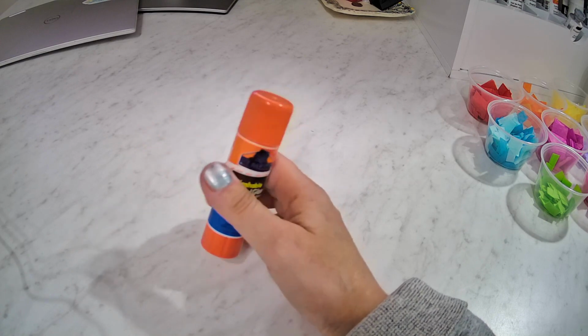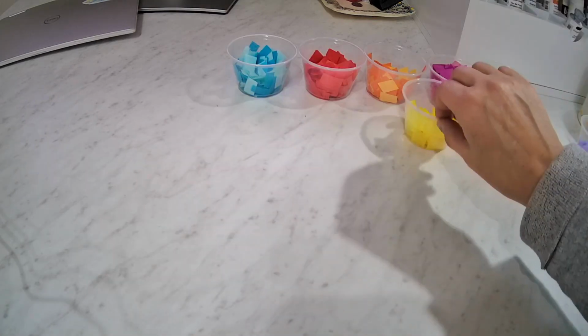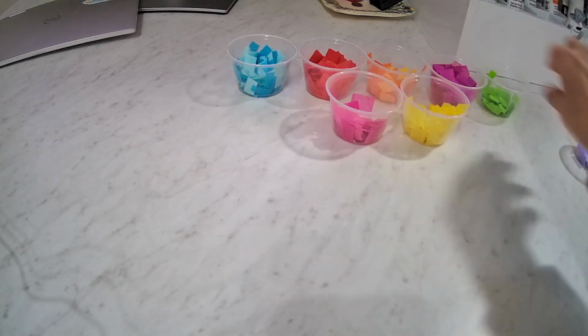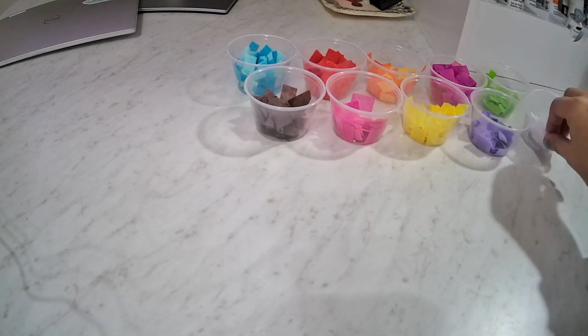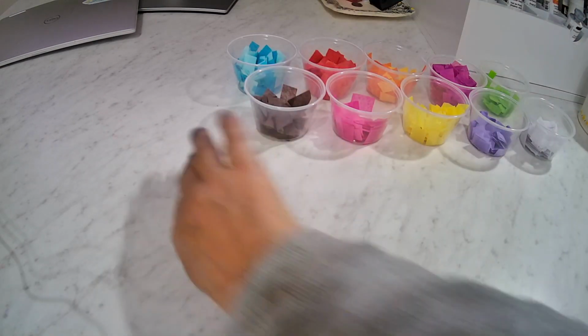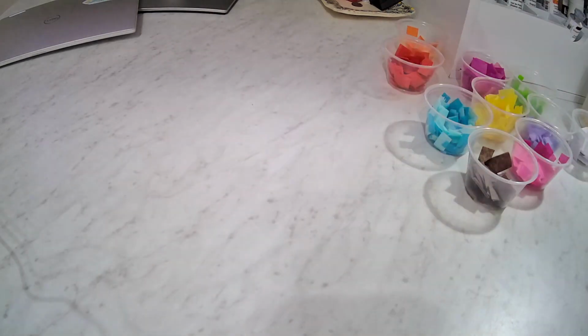And then you'll want to have a selection of tissue papers. For this group, I pre-cut the tissue and I put it in big boxes, and then I separate it out into little containers like this and put it on their tables. So we'll come back to that in just a minute.